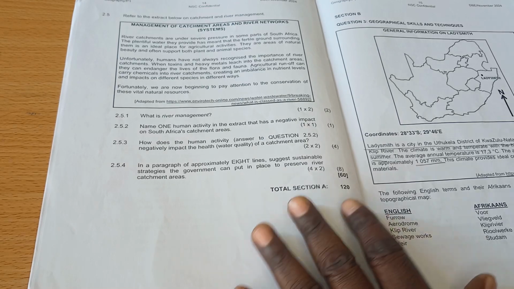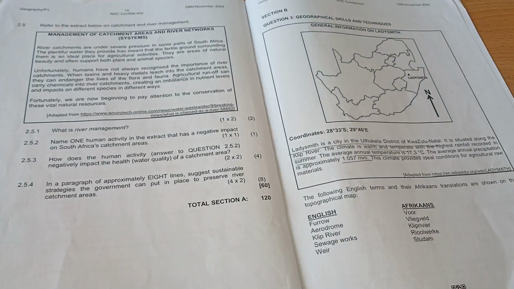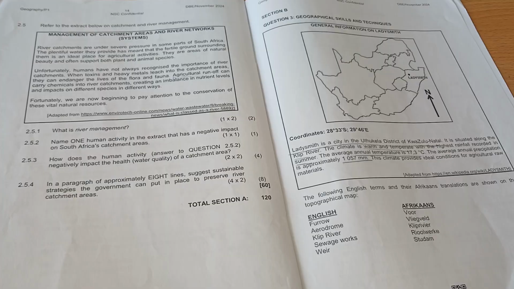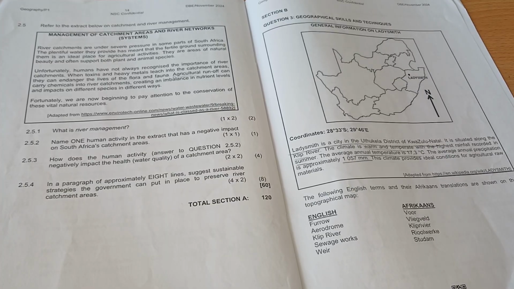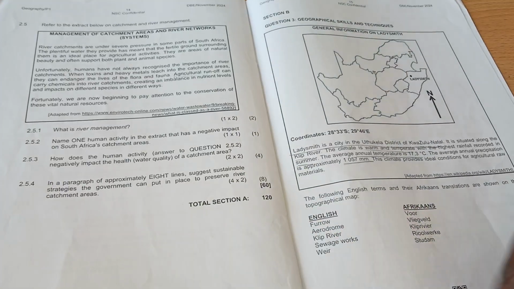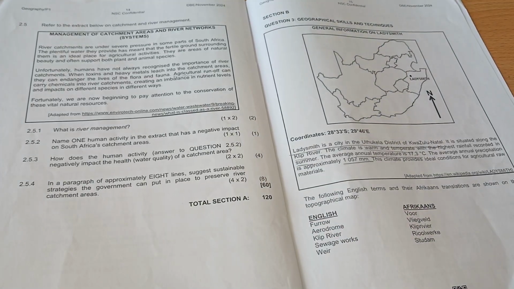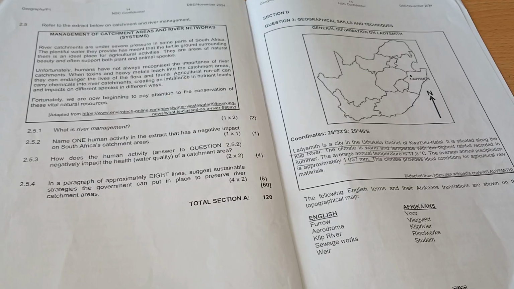Whenever you are doing map work, the first thing I emphasize is please go through the general information. Why am I saying that? Because it contains information you can use to answer some of the questions, and you also need a better understanding of where the area is located, what the climate is, what province it is in, and so on.